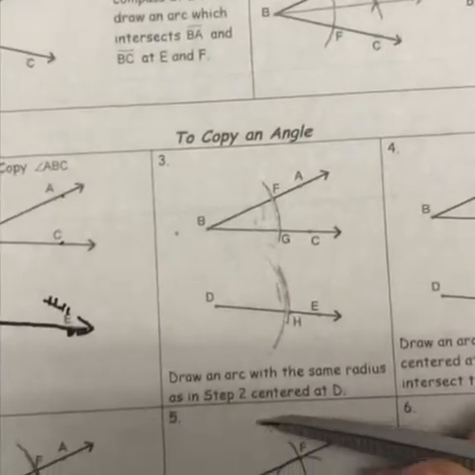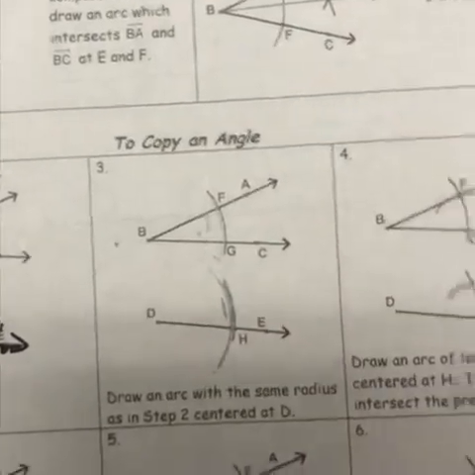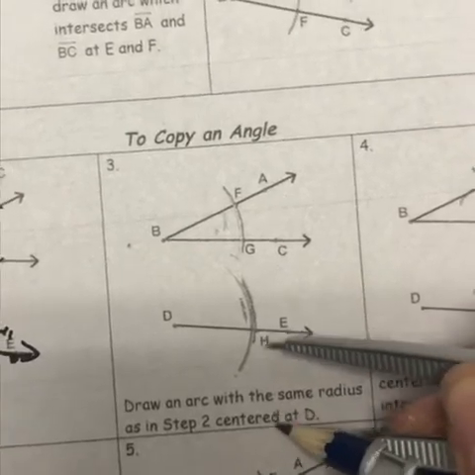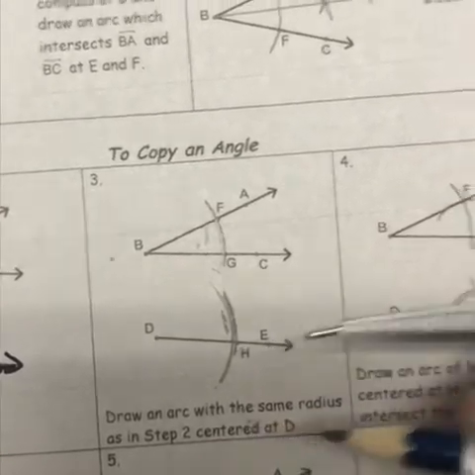And draw an arc with the same radius in step 2, centered at D. Good enough. And that arc intersection point with this line, this ray, is going to be labeled H. We're labeling that H.